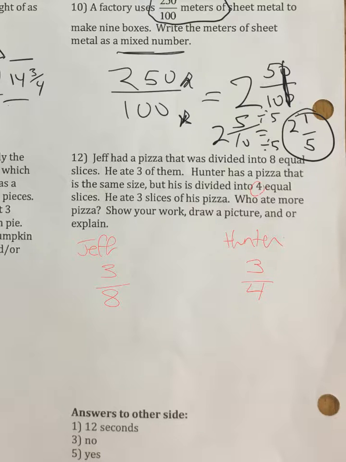So 4 is important. 8, 3, 3. So Hunter divided it into 4. And he ate 3 slices. That's important. Who ate more? Okay, so we don't have to compare, we just have to know who ate more. So we're just comparing them. All right, show work, draw a picture, and explain. Okay, so we're going to have to show our work, and we'll draw a picture.